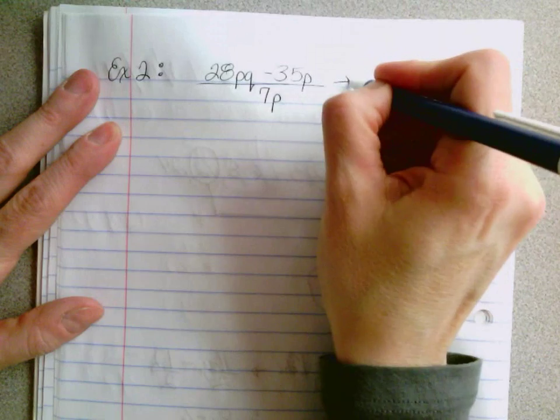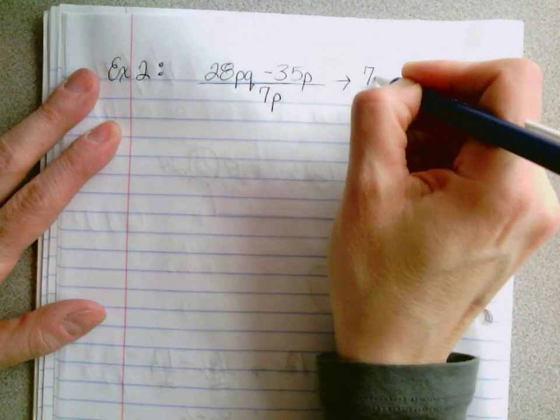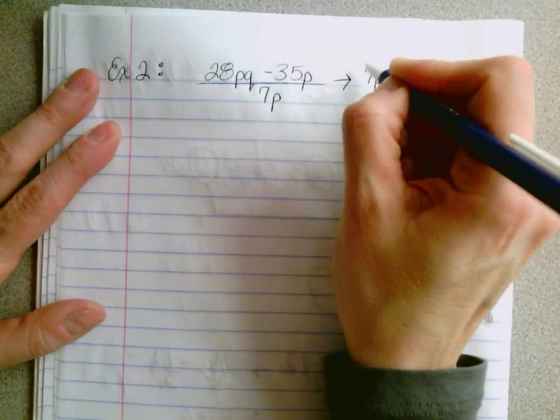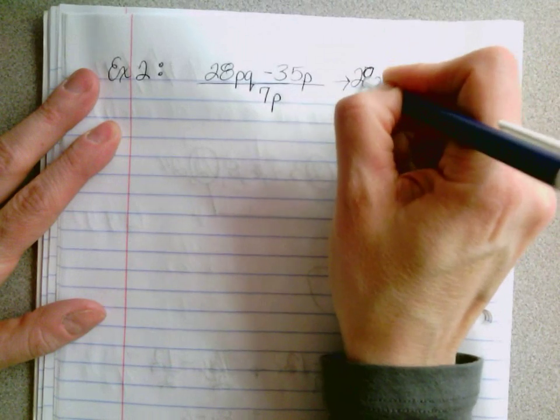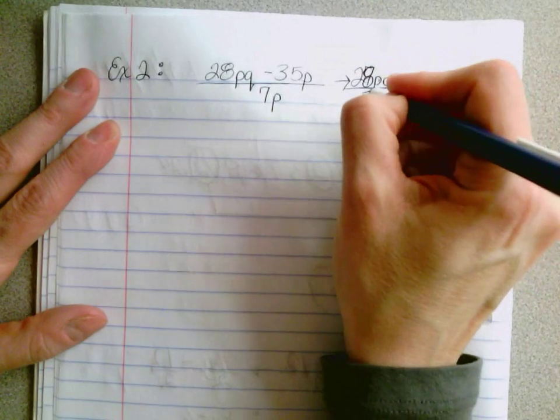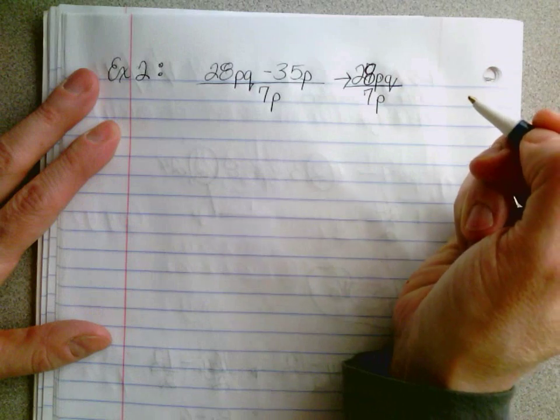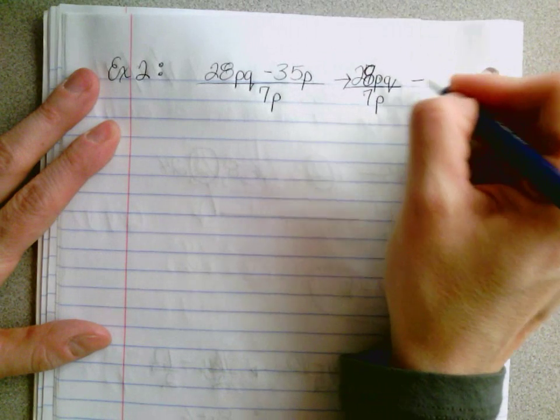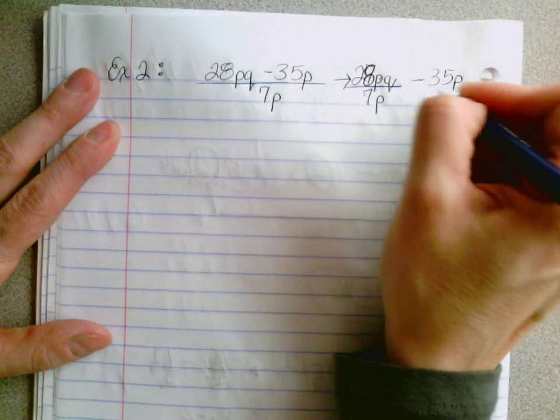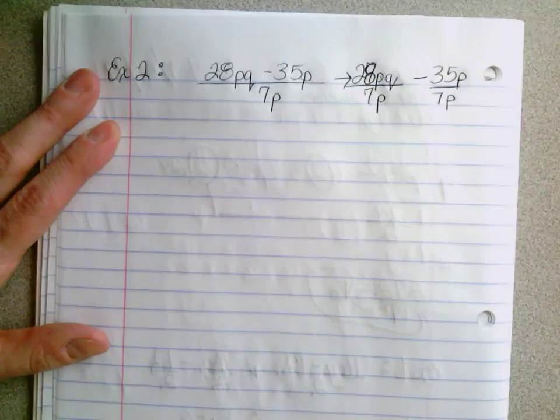So to translate this, break that polynomial. 28pq divided by 7p, and negative 35p divided by 7p.